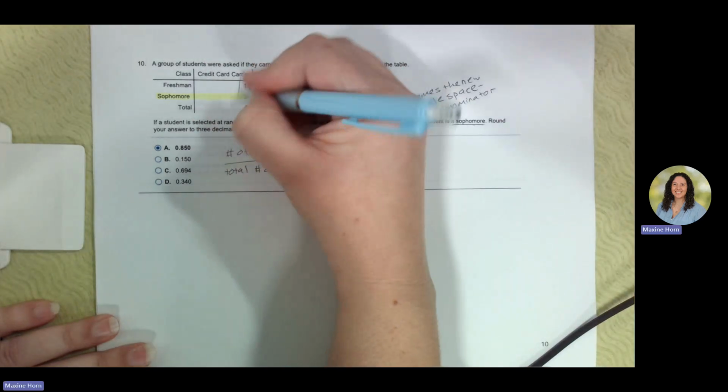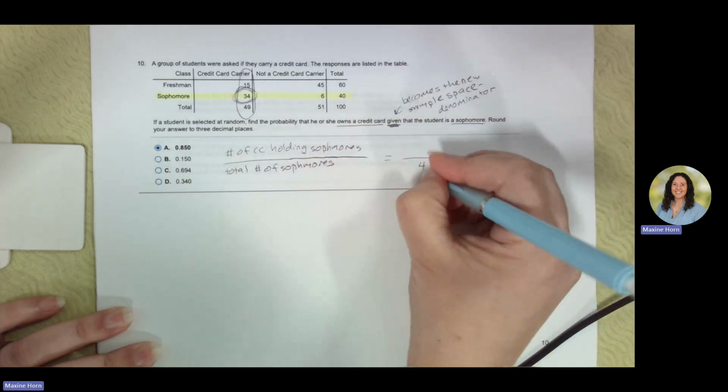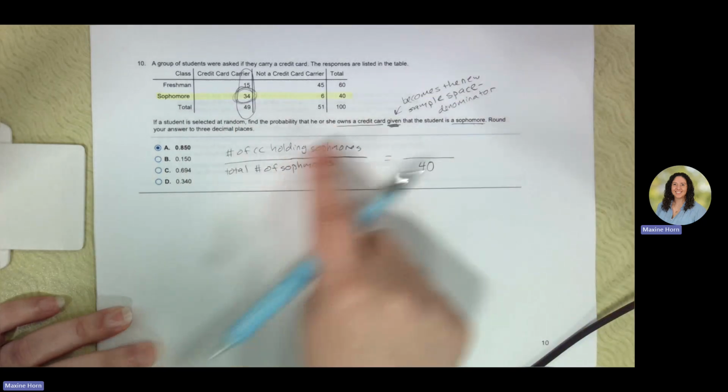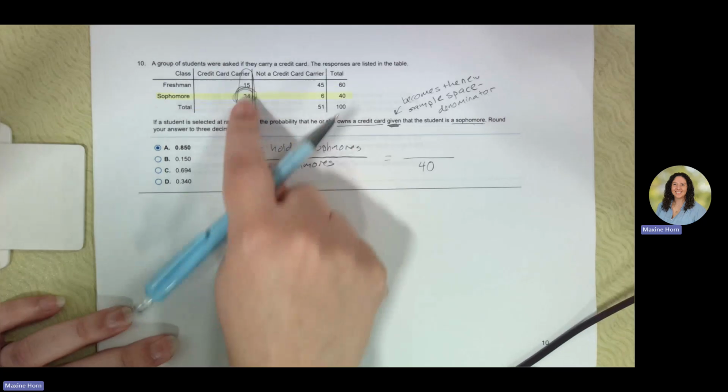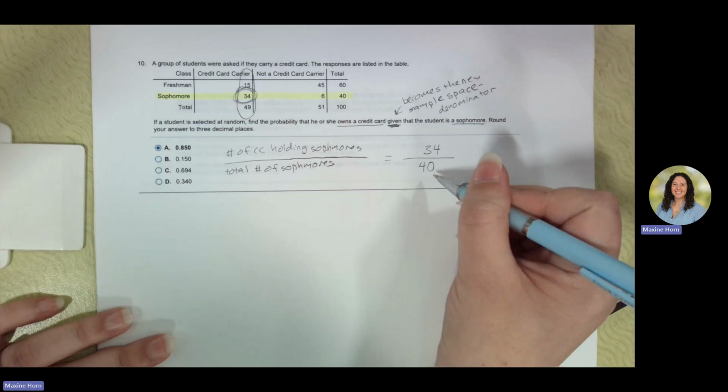So that's these, owns a credit card. But I'm only allowed to look at the things that I've highlighted in yellow. So I can only use 34. So my denominator is the thing that I was given, the total number of sophomores, which was 40. My numerator is where the thing they're asking about intersects with the only thing I'm allowed to look at. So 34 out of 40.